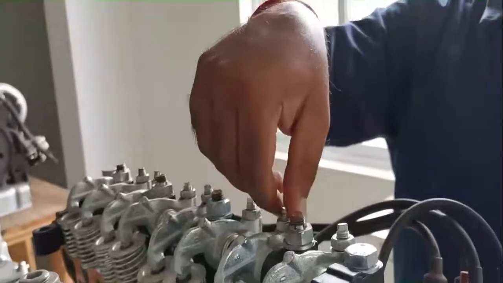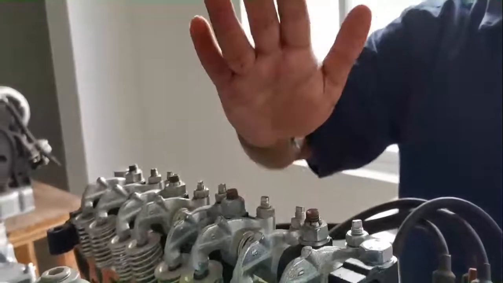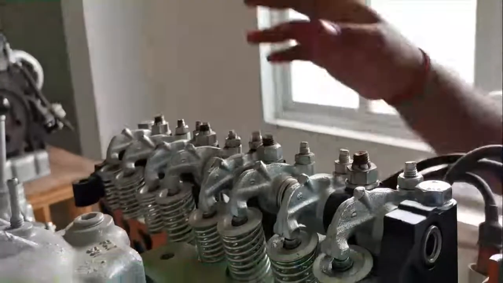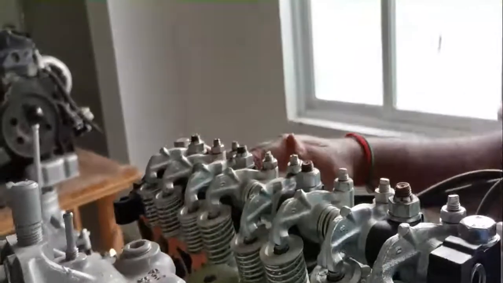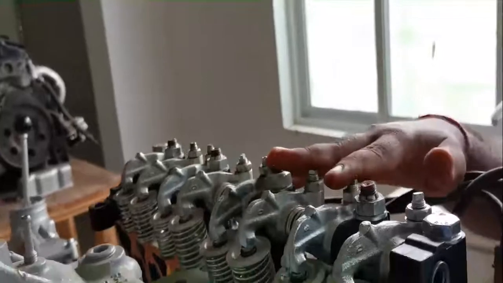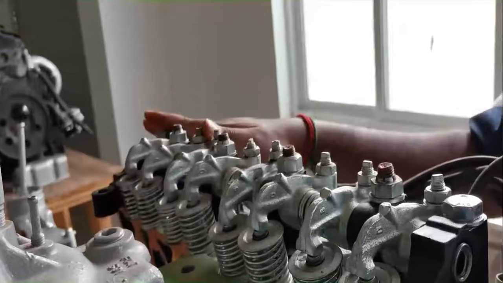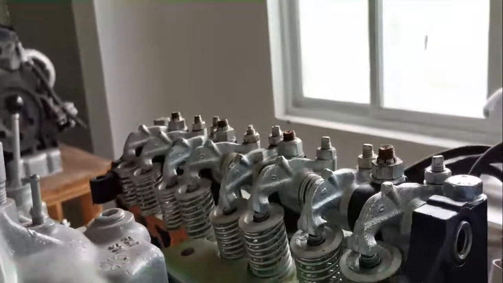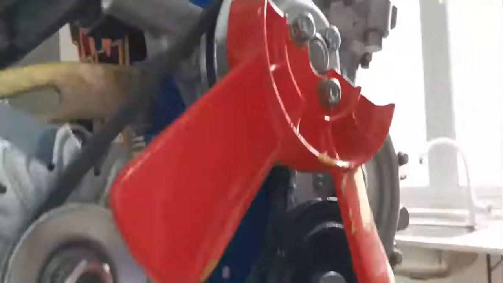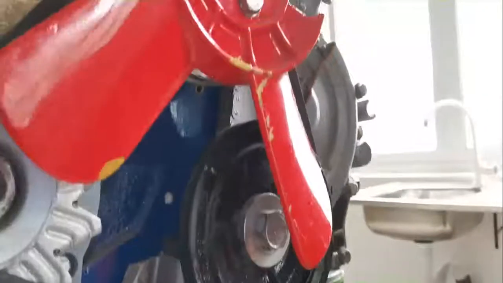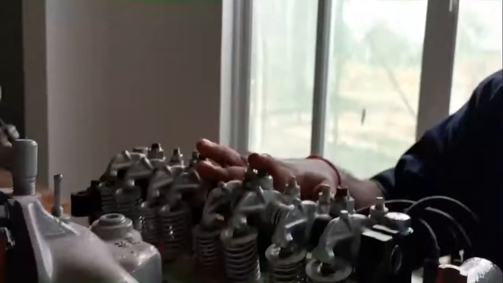The same procedure we already did, so I won't explain it again. We can follow that procedure for each valve and complete all the valves. We need 2 crankshaft revolutions to accomplish the total valve clearance adjustment.